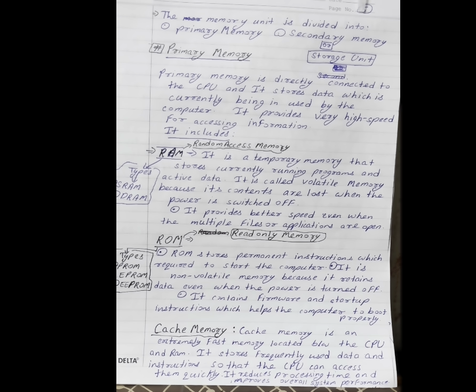So let's talk about RAM, which stands for random access memory. It's a temporary memory that stores the currently running programs and active data, and it is called a volatile memory. Why? Because its contents are lost when the power is switched off.